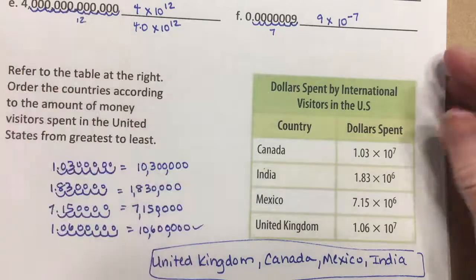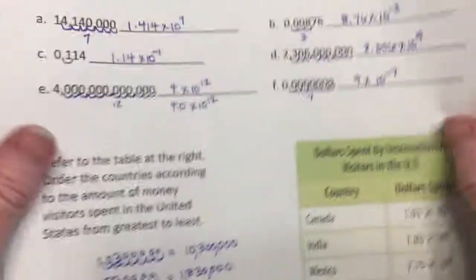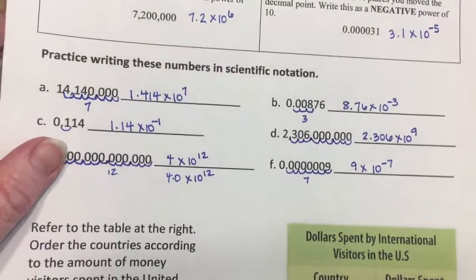All right, scientific notation, really helpful, not just in math, but in science too. All right, see you soon.